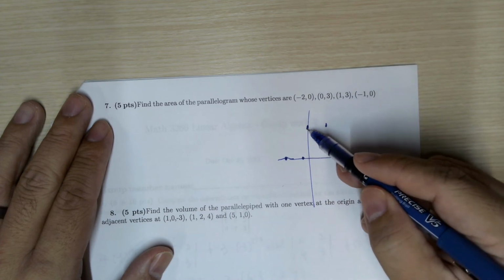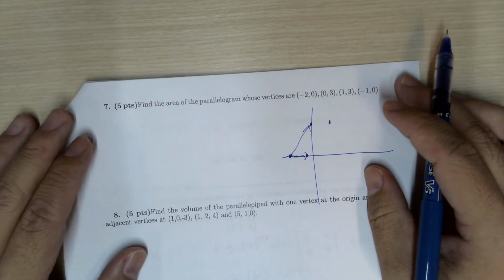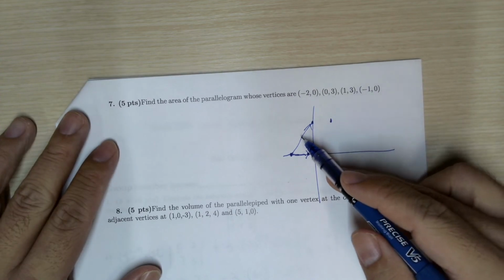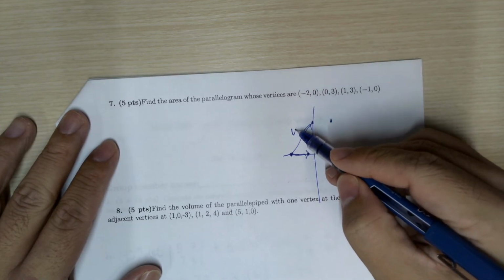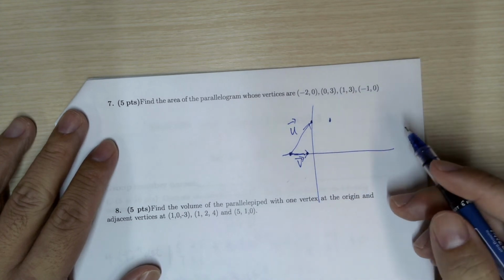As you can see, as long as you have two vectors, this is going to be perfectly fine. So this is vector u, this is vector v.